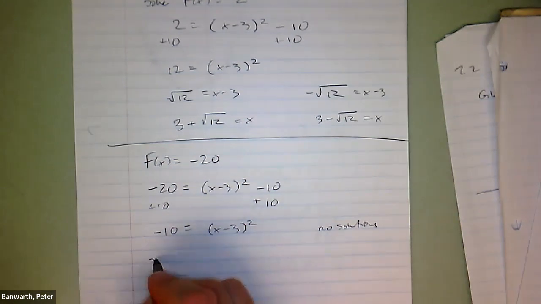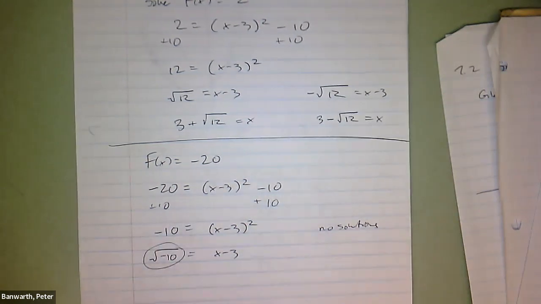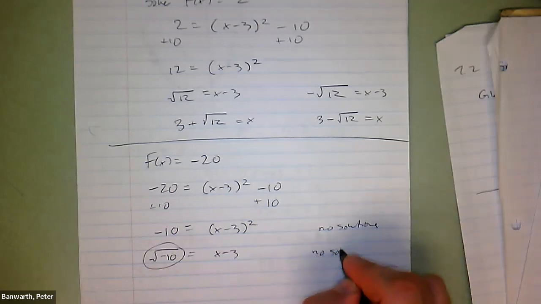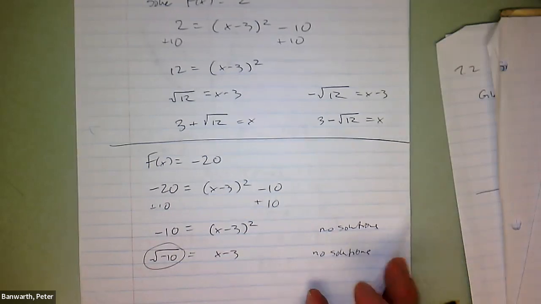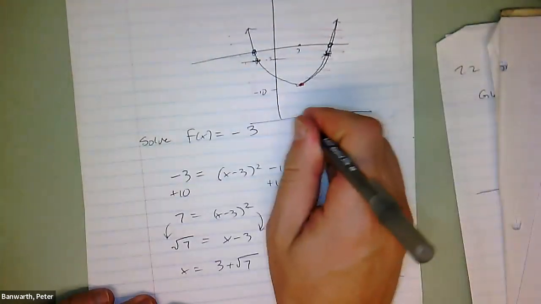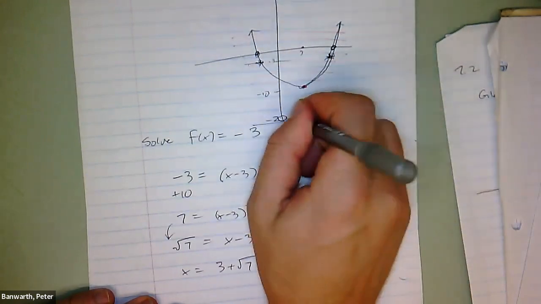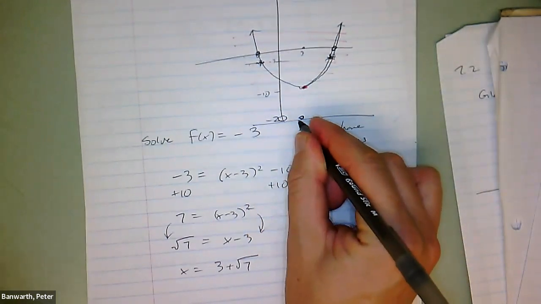And if I go one step further and I do square root of negative 10 equals x minus 3, that's not possible. There's no solutions. And if I flip back over to my graph and I say, when does my graph touch negative 20? It never does. So that's another reason to know that there are no solutions.